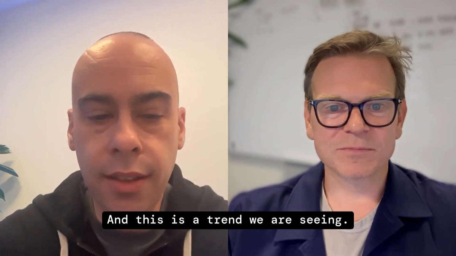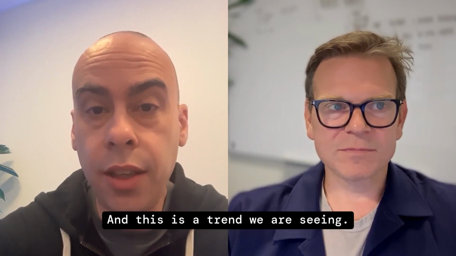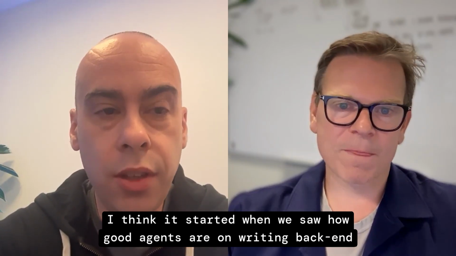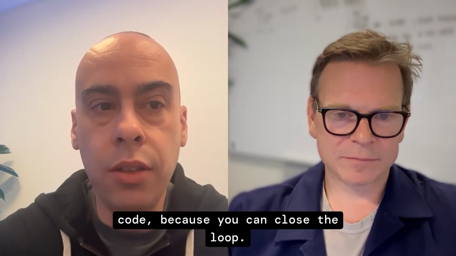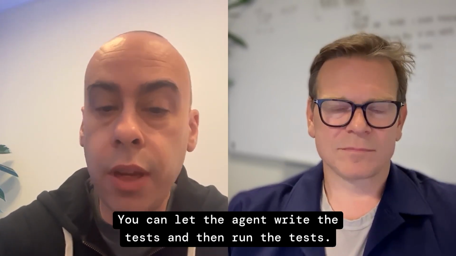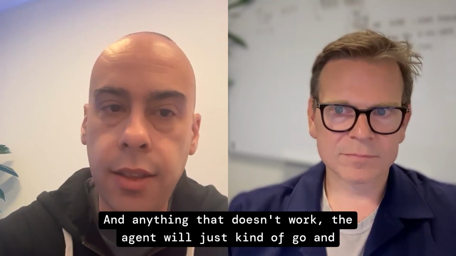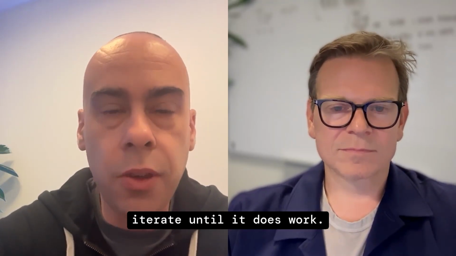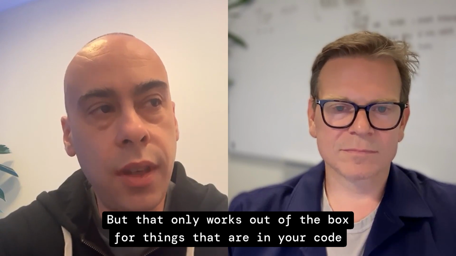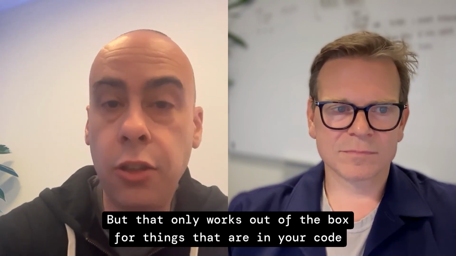Yeah, 100%. And this is a trend we are seeing. I think it started when we saw how good agents are at writing backend code because you can close the loop. You can let the agent write the tests and then run the tests, and anything that doesn't work, the agent will just go and iterate until it does work. But that only works out of the box for things that are in your code base.